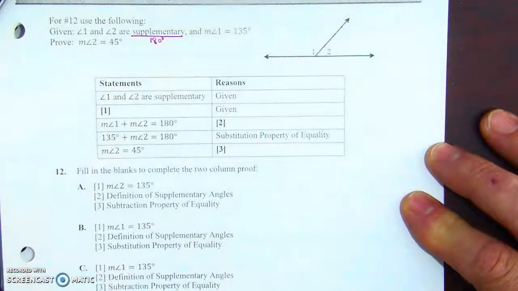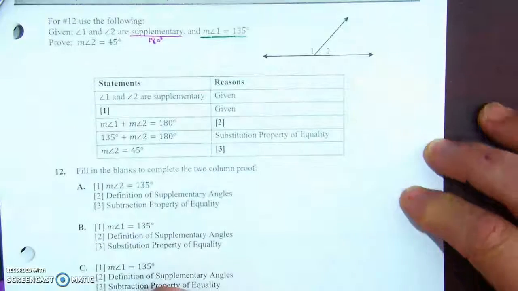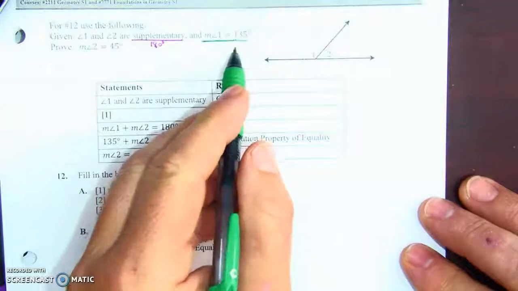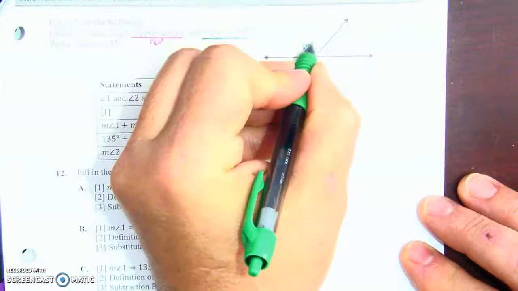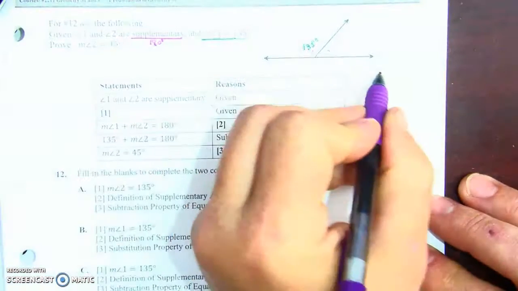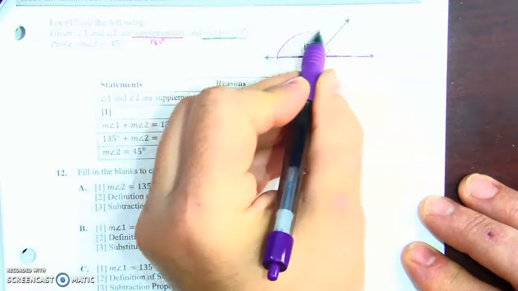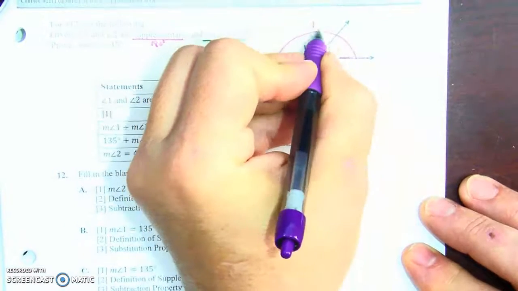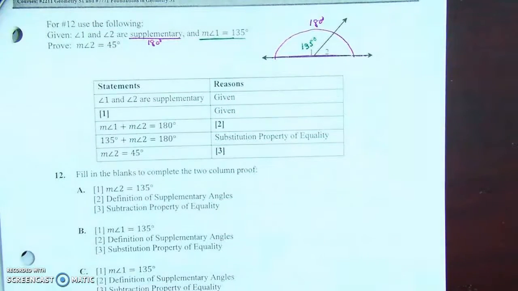The other key thing is that it says angle 1 is equal to 135 degrees. So I'm going to write in here 135 degrees. I'm also going to say angle 1 and angle 2 are considered to be 180 degrees, which they are, because they are supplementary, okay?